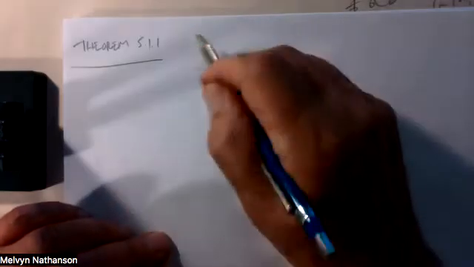So in the counting system that's used in the text, this is theorem 5.1.1, chapter 5, section 1, the first theorem in the section, and it says the following.